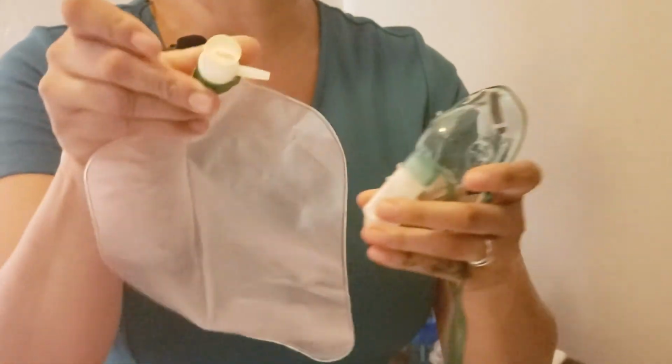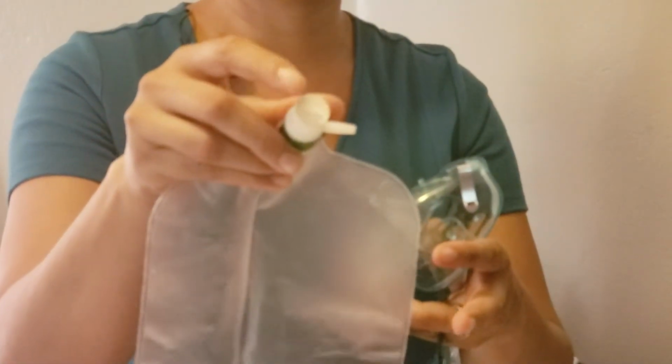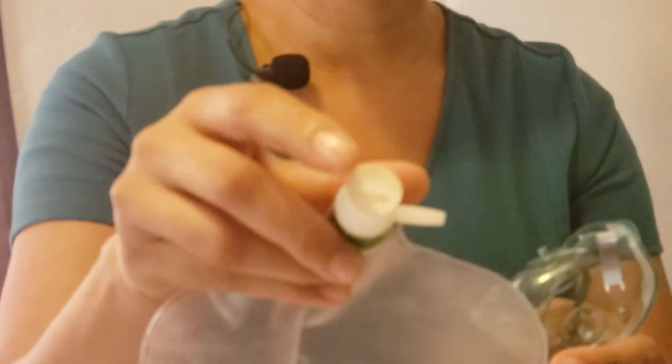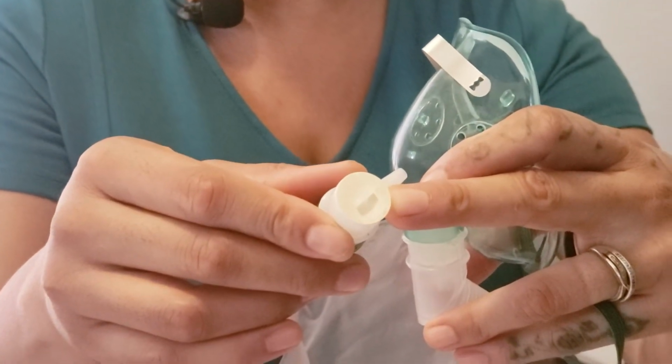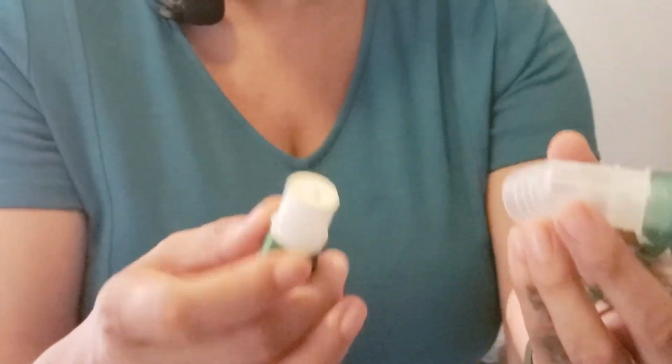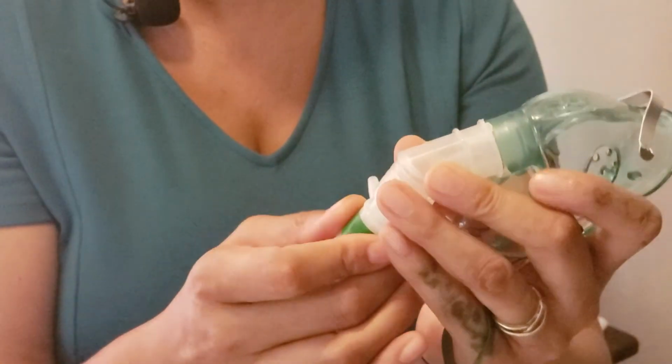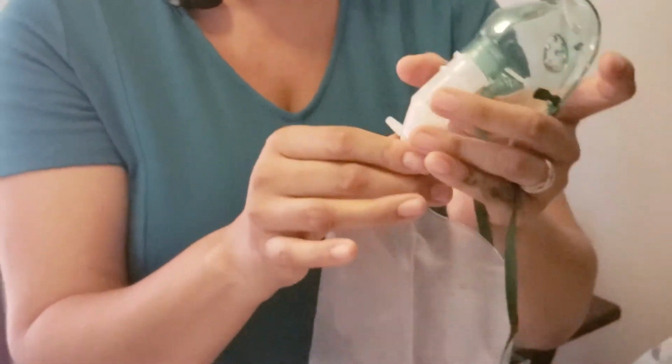This is a non-rebreather mask. They are not rebreathing their carbon dioxide. So when they breathe out, that little flap raises a little bit and it lets that out. There is also another tab inside this one. See, this one has its little white tab. What that white tab does is to stop the air that the patient has breathed out from going back into the bag, because what they're doing is to breathe fresh oxygen each time they take a breath in.